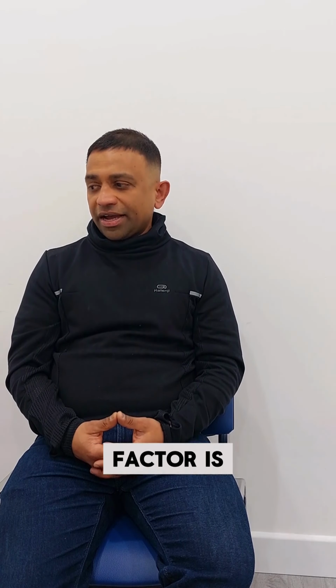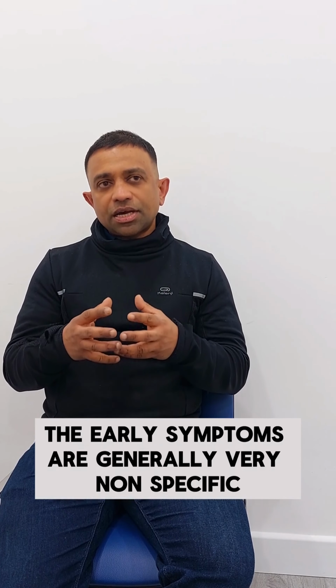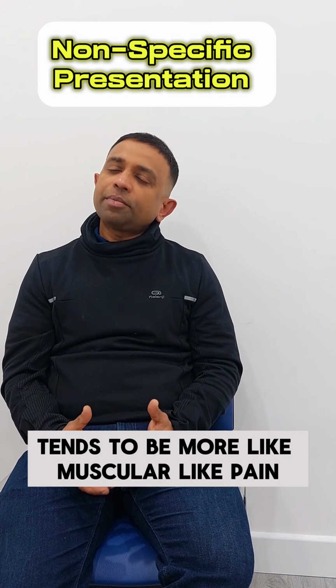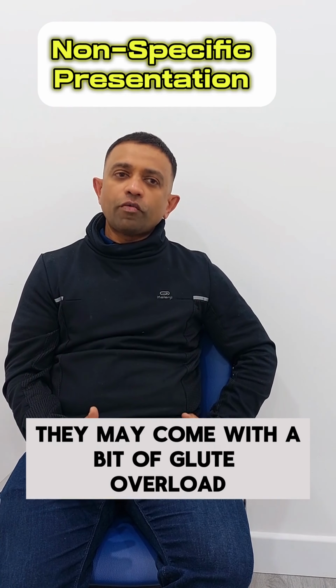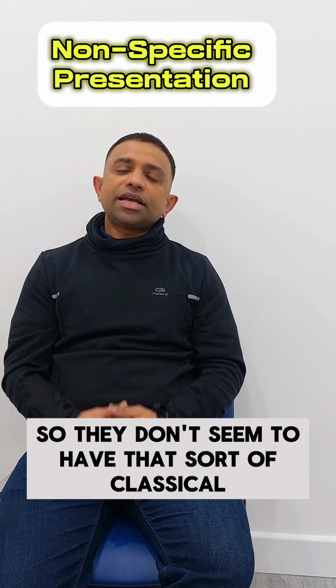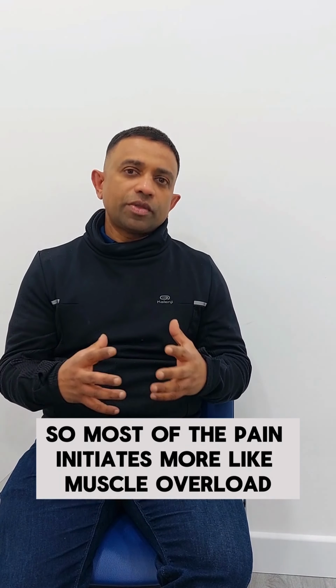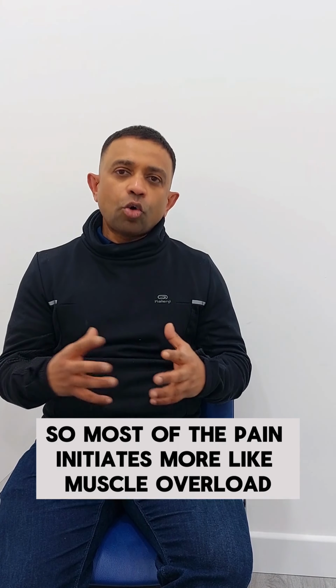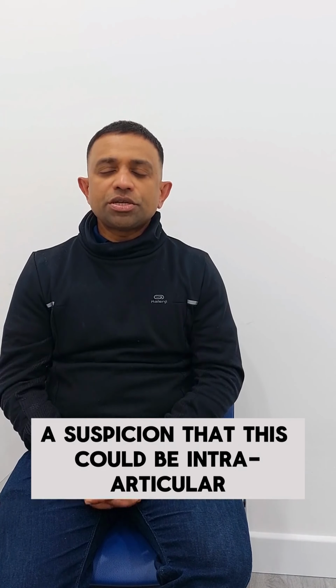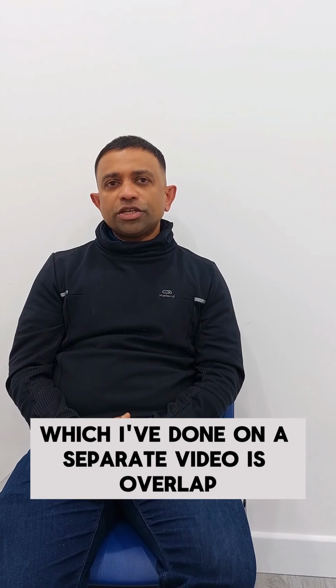The second factor is the early symptoms are generally very non-specific. It tends to be more like muscular pain. They might come with a bit of gluteal overload, with a bit of hip flexor pain. So they don't seem to have that classical intra-articular pattern. Most of the pain initially is more like muscle overload, so that can be quite misleading. So again, if you've done good rehab and it's not improving, that might be a suspicion that this could be intra-articular.